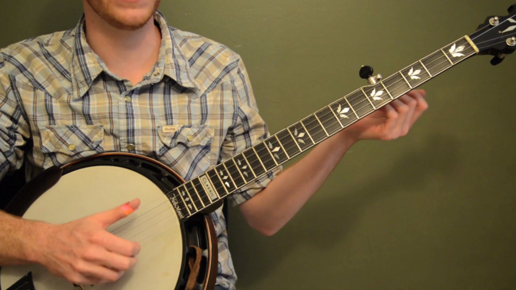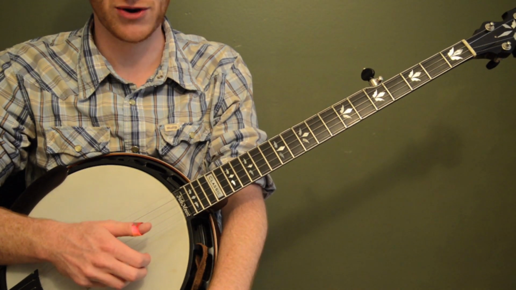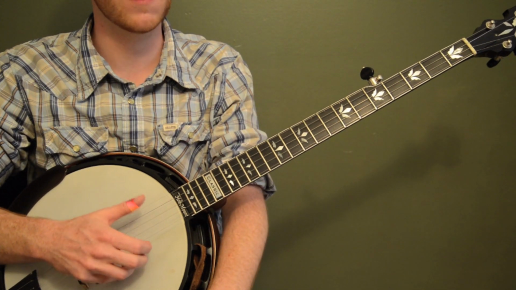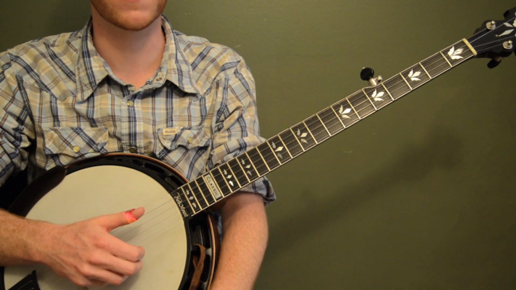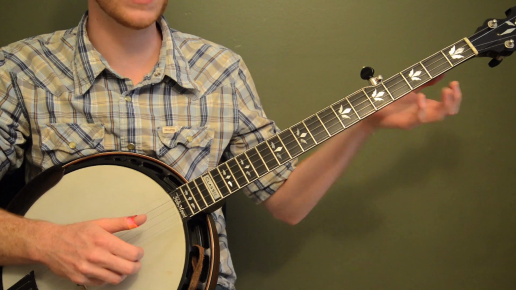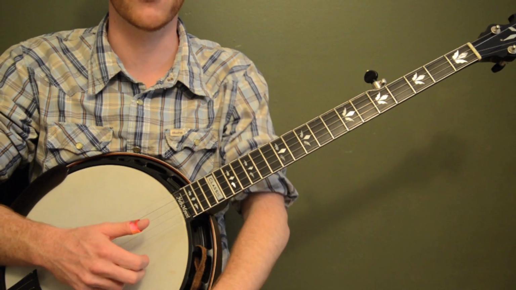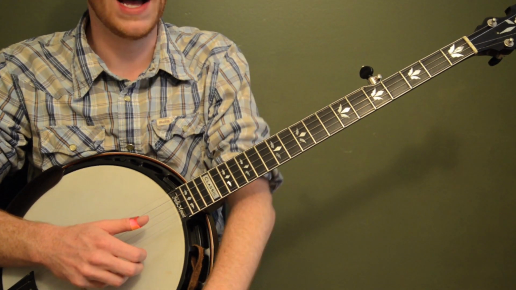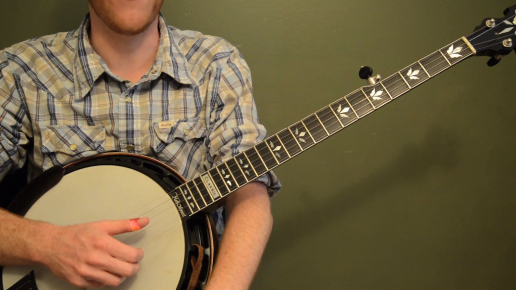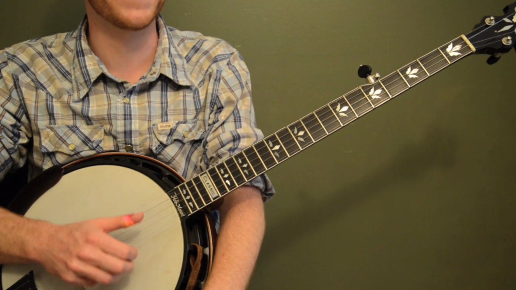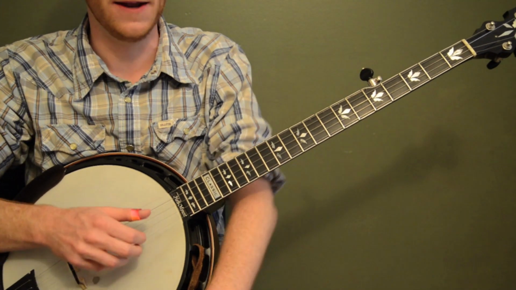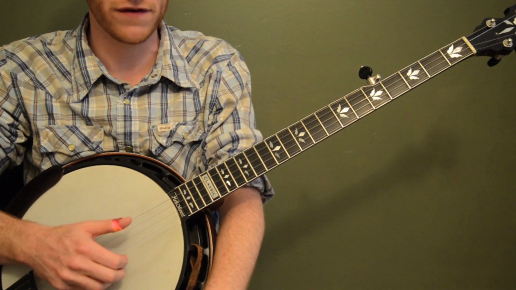If you don't completely hit the pickup, but you end on the correct note, the solo is still going to come across. Whereas if you start on the right note, but then end on the wrong note, it's going to be a lot tougher to carry a solo that way. So really important is finding the correct note to end on. And that's usually going to be the first note of our solo.